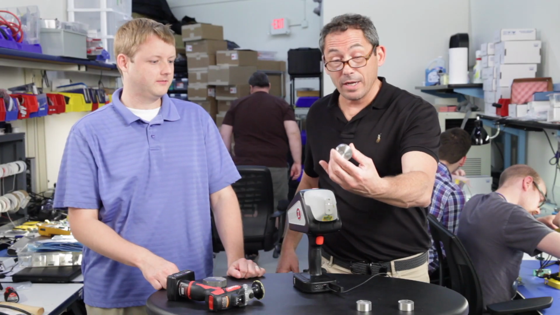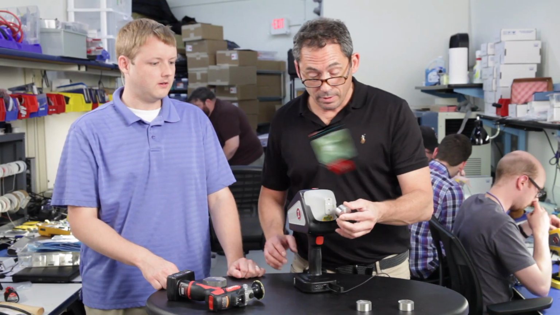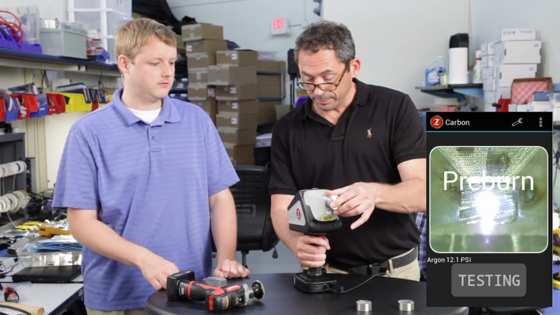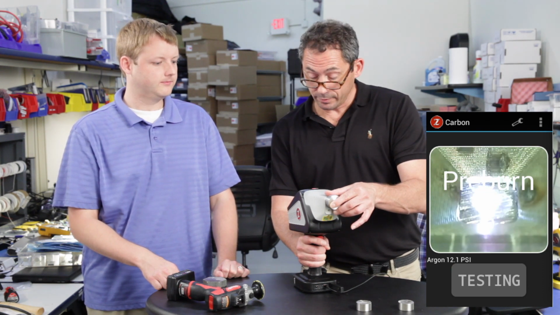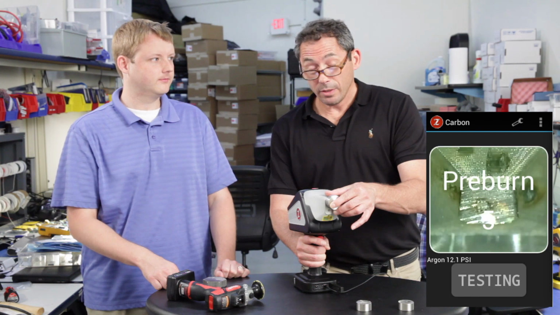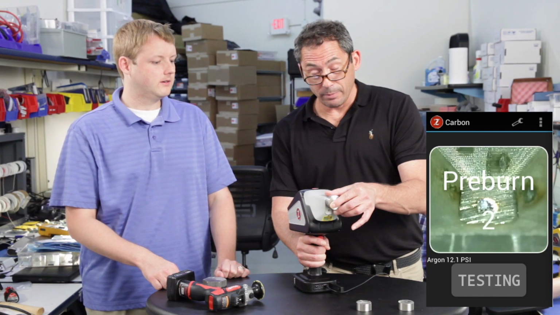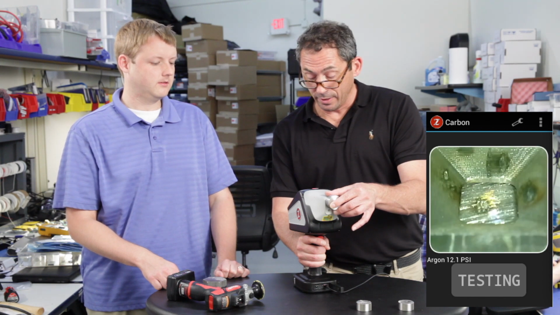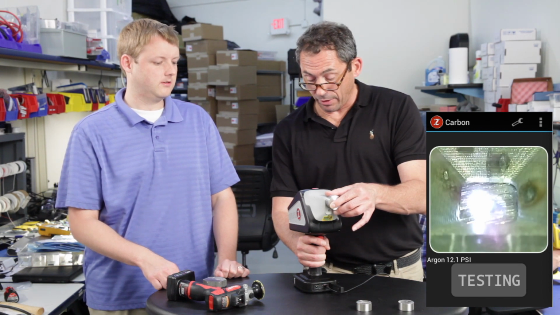Here's our 316L. Let's shoot that next. 316L. Here we go. All right, we pull the trigger. Again, we get the pre-burn, pre-flush. As I said earlier, the pre-burn and pre-flush are really important. The pre-burn further cleans the sample because often grinding isn't enough. The pre-flush flushes argon through there.